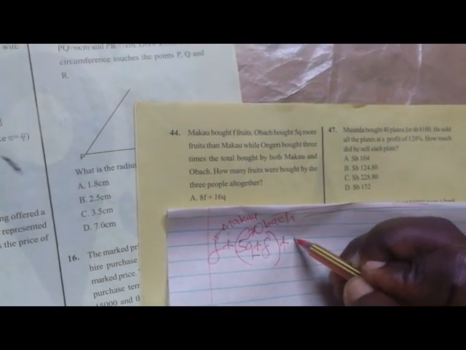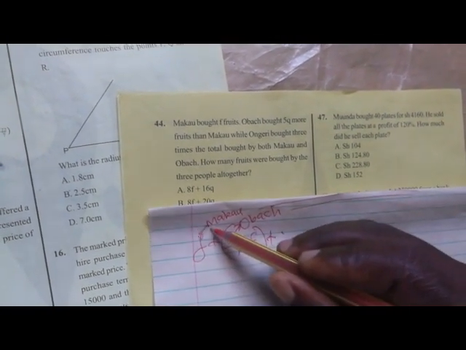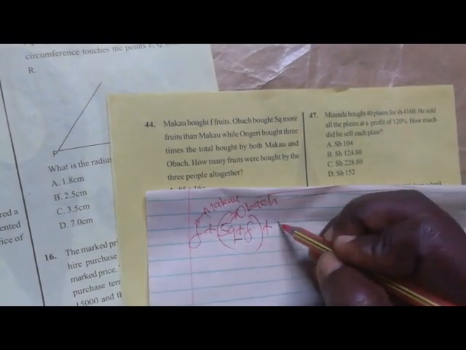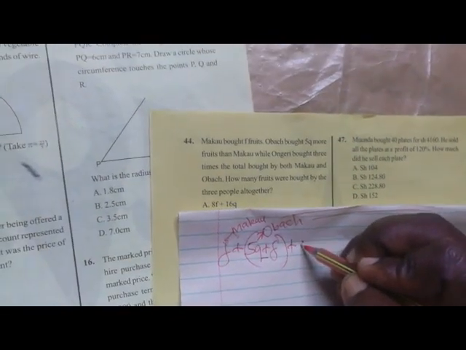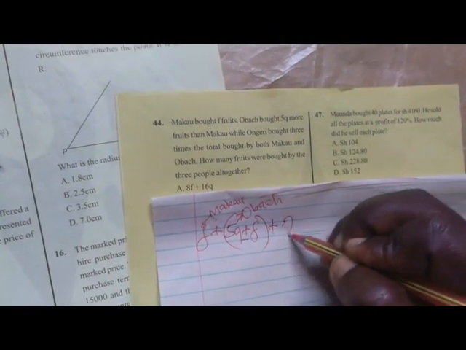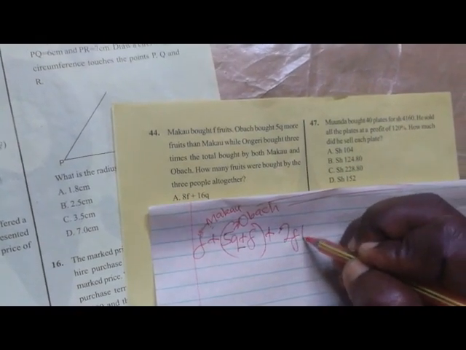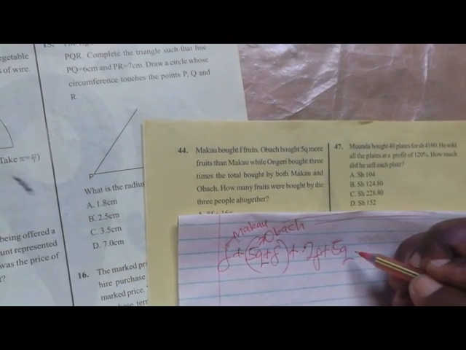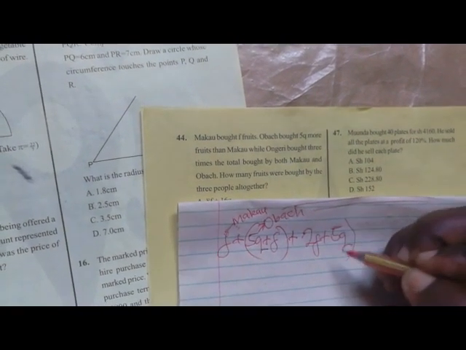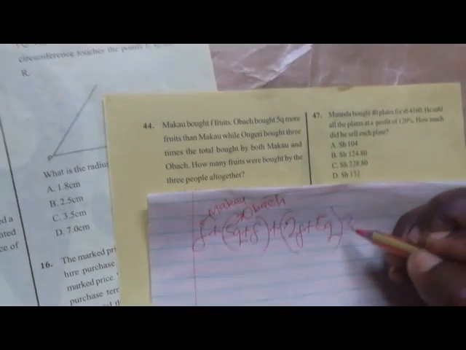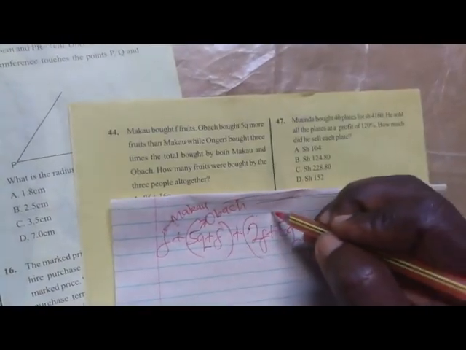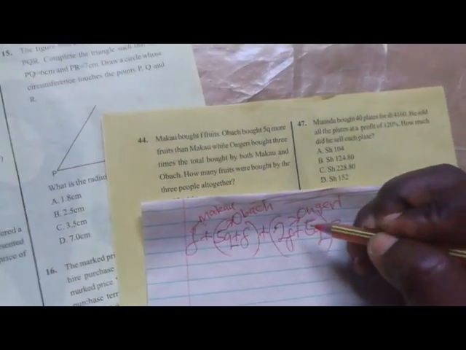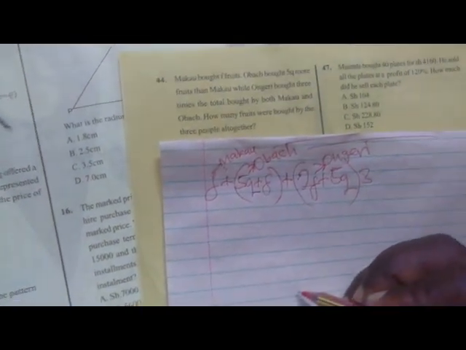The total bought by Macau and Obach is F plus 5Q plus F. Therefore Ongeri bought 2F plus 5Q, into brackets, times 3. This is what Ongeri bought.